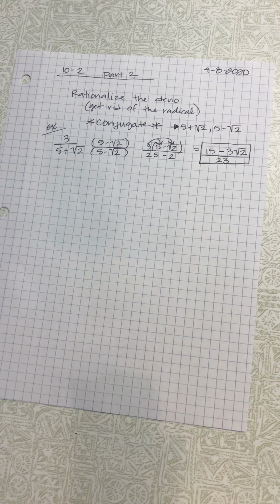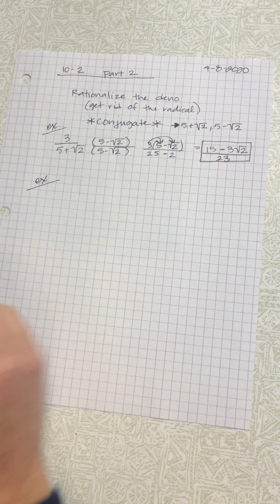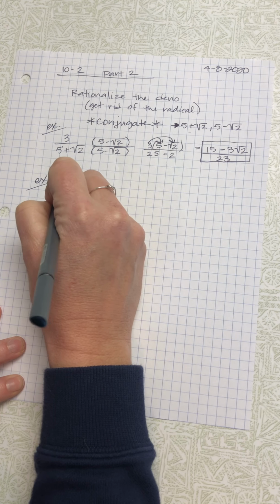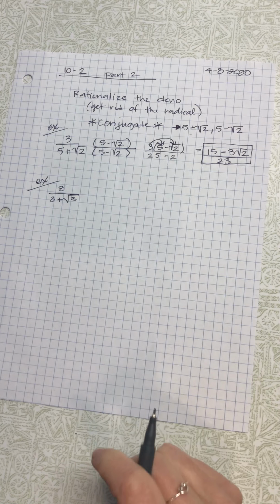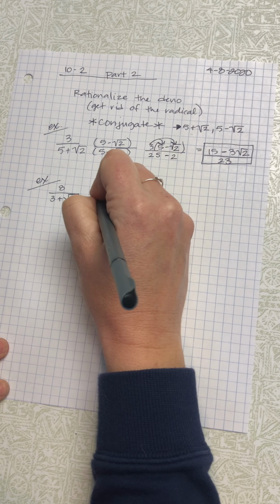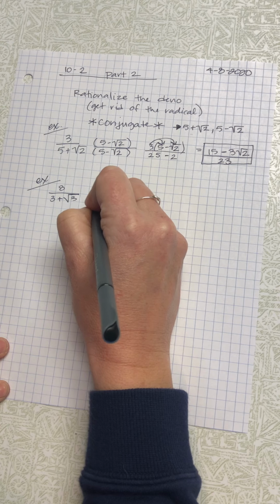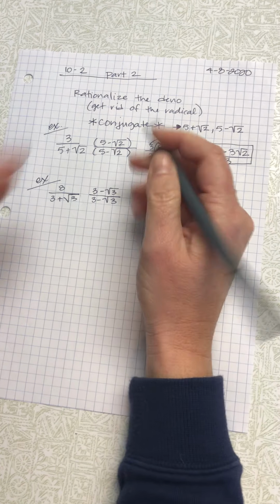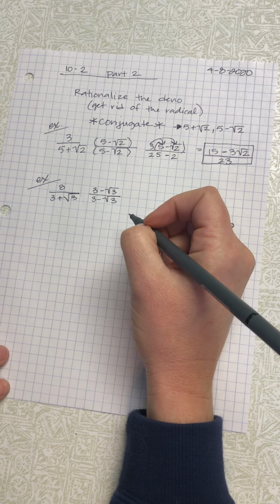Okay, let's do another one. Let's say this time we have 8 in the numerator and then 3 plus the square root of 3 in the denominator. So we want the conjugate, we want the opposite. So in this case, 3 minus the square root of 3. We need to remember the twin rule, so it goes on the top and the bottom. This is just a fraction equal to 1, the same thing on top and bottom.